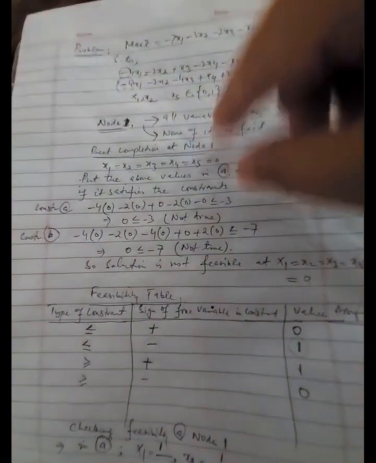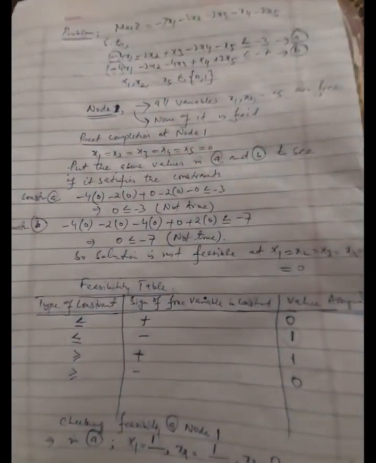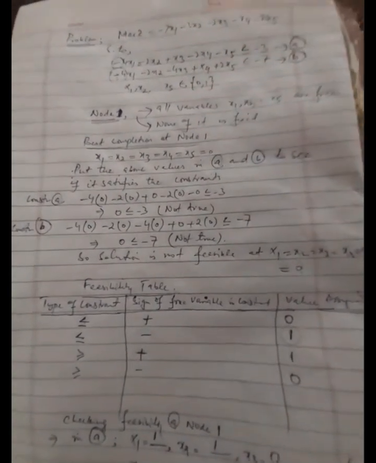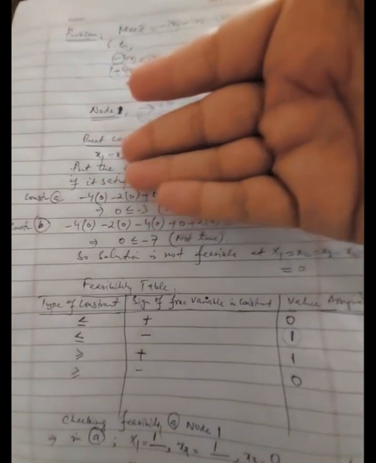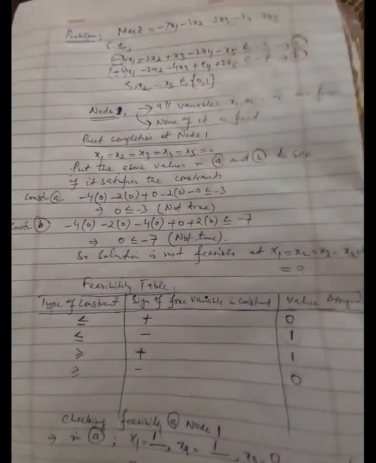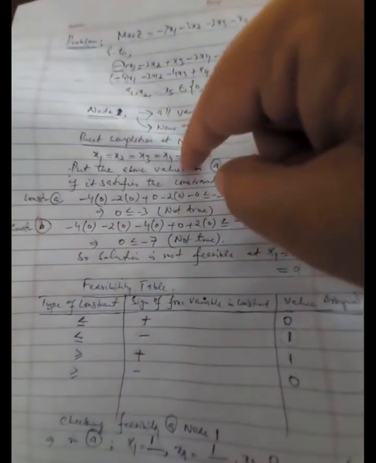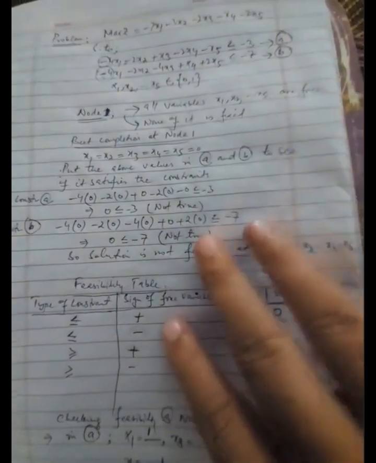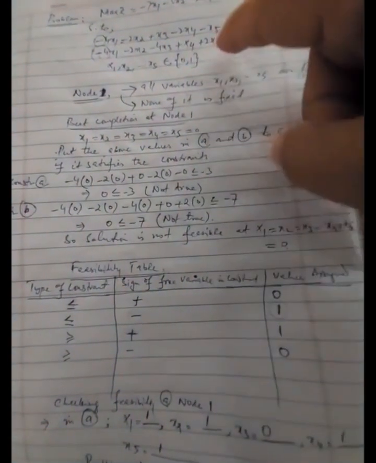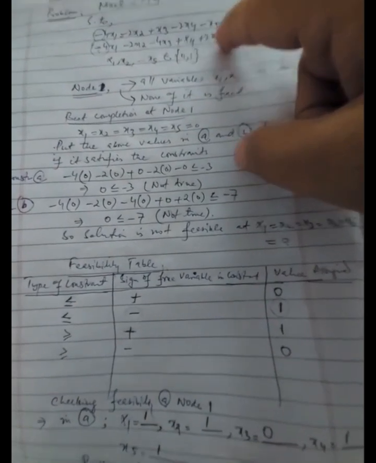So here at node 1, what we do is the best completion, and the best completion is to do nothing. We have 5 variables, so we insert the value of each variable to be 0, and we see whether this solution, for which all decision variables are 0, yields a feasible solution or not.